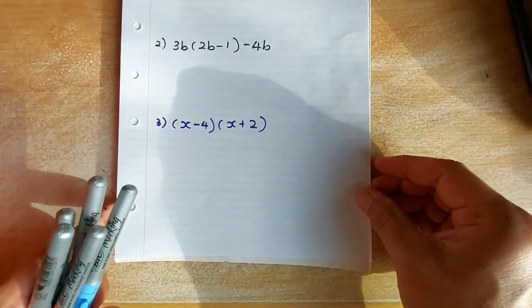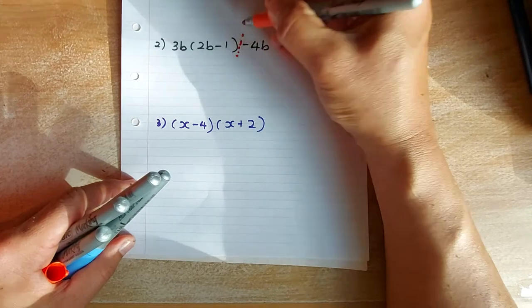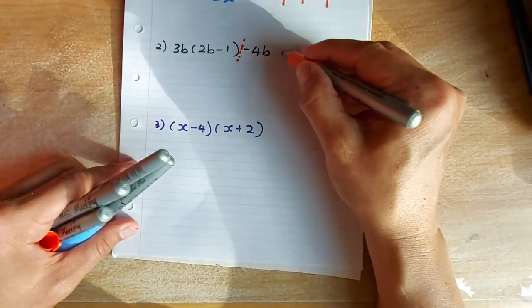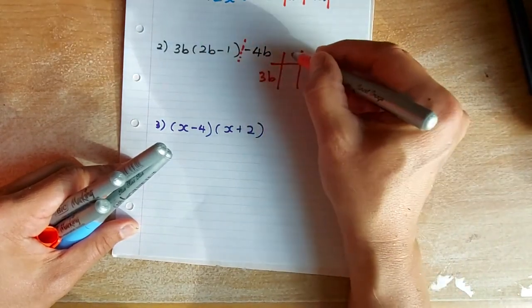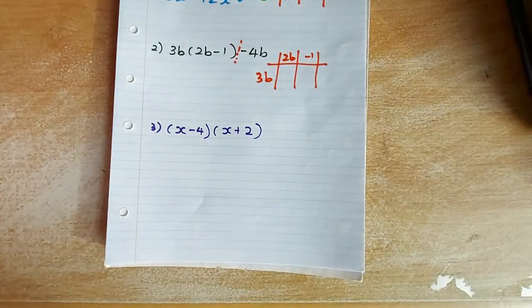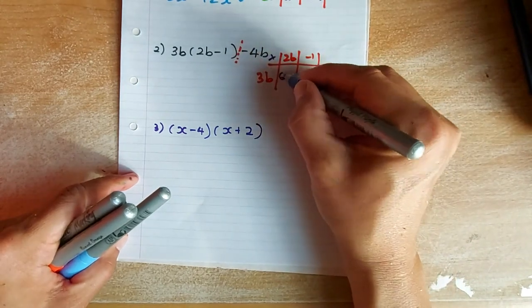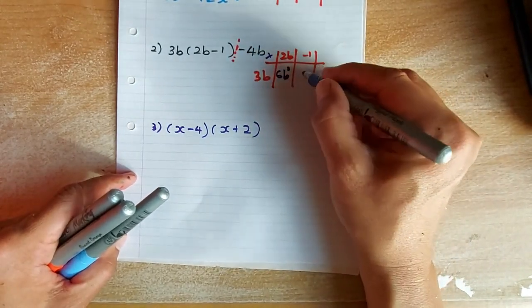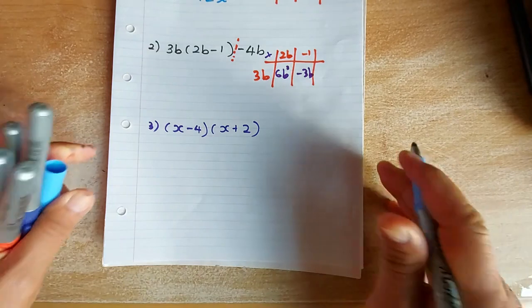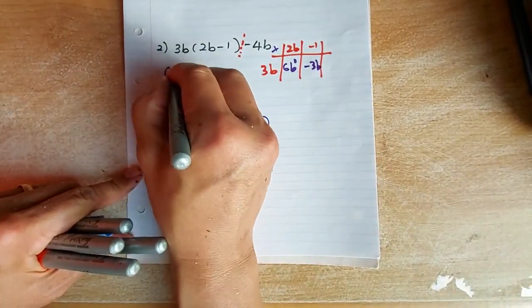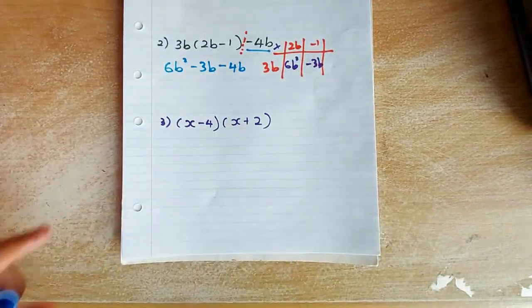Okay, next one. Slightly harder, but just make sure that you are expanding the first two parts. You are going to do the grid on the first expression. So there will be 3b, 2b, minus 1. As I said before, you are going to multiply them. So 2b times 3b is 6b squared. 3b multiplied by minus 1 is going to be minus 3b. Now you put exactly what's in the grid outside. So it's going to be 6b squared minus 3b. And don't forget, you still have minus 4b from the first example.